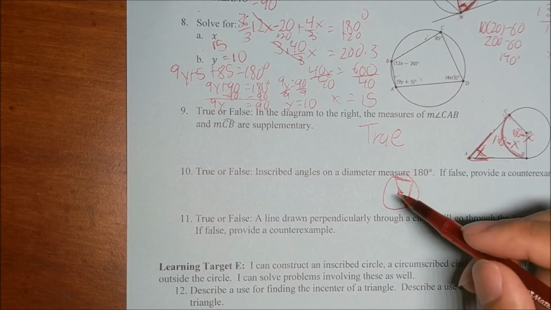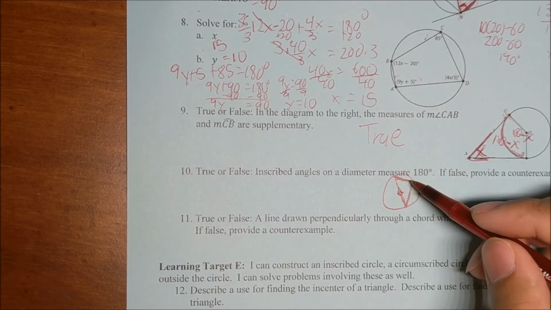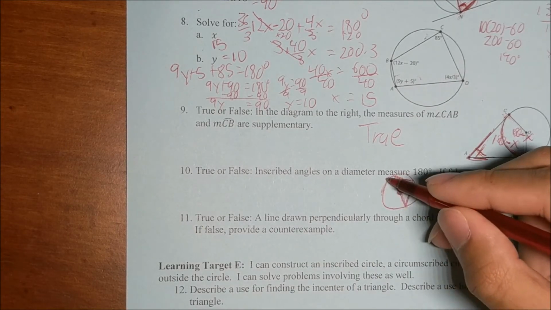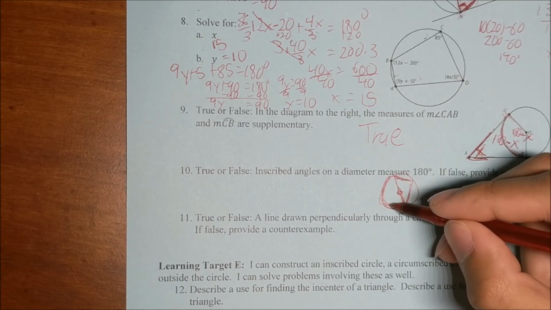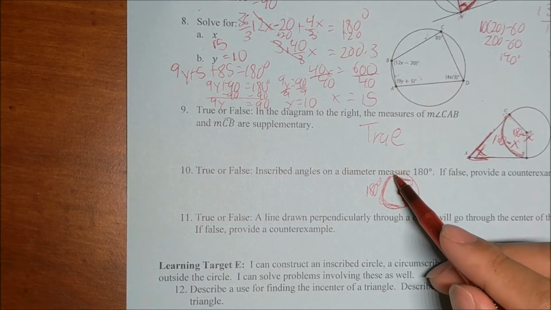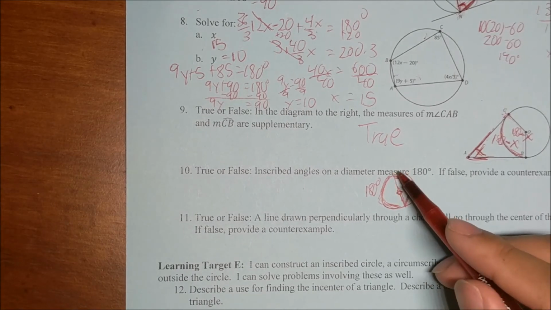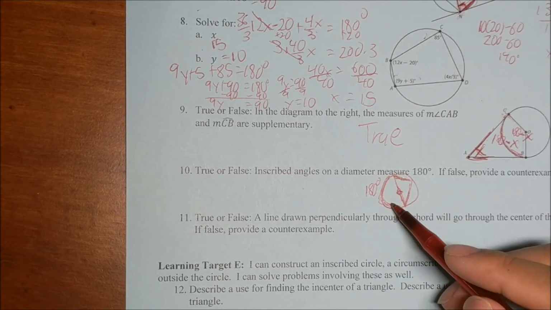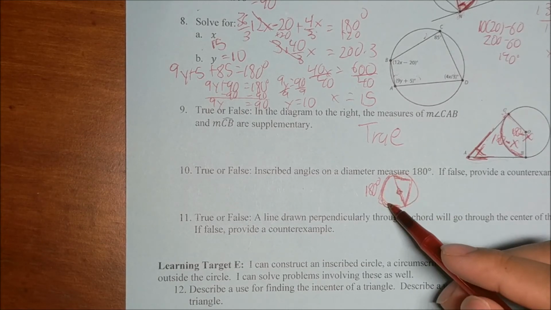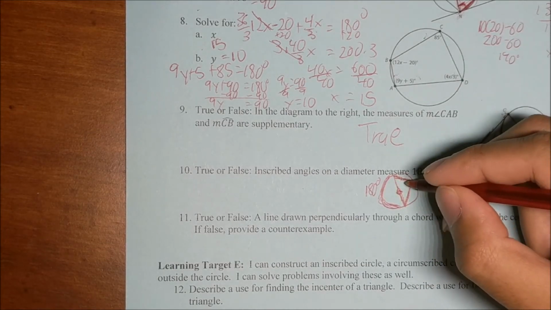Okay, so the property we learned is that inscribed angles on a diameter are always 90 degrees, but as a reminder why, this half of the circle, we know half of a full circle would be 180 degrees. And this inscribed angle on a diameter that cuts it off, we know that inscribed angles are half of their intercepted arc. So half of 180 would be 90.